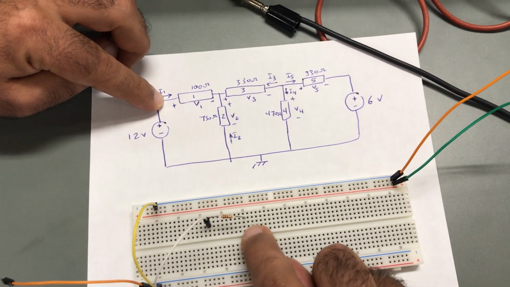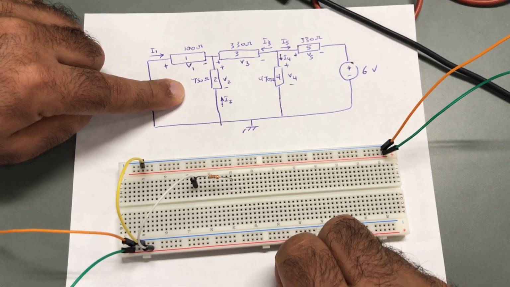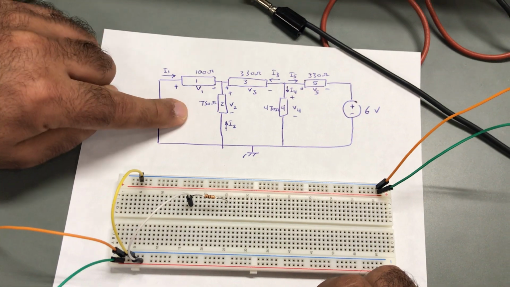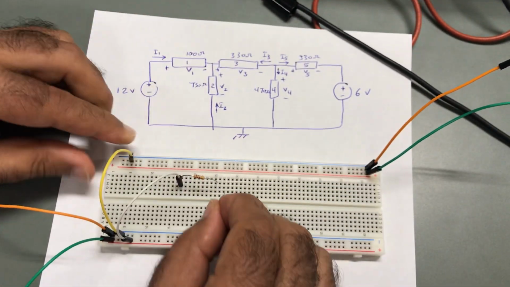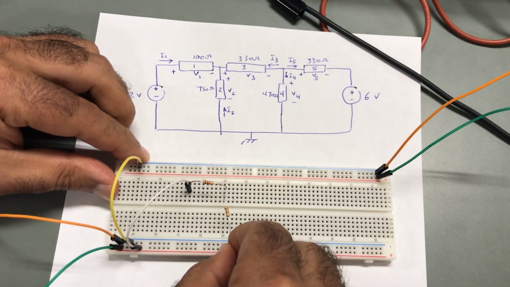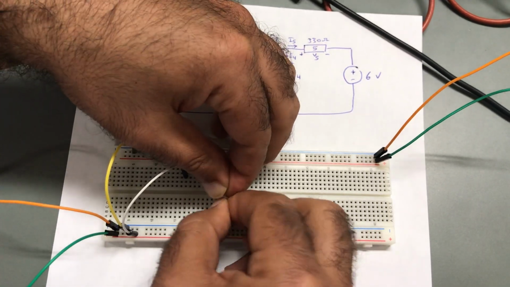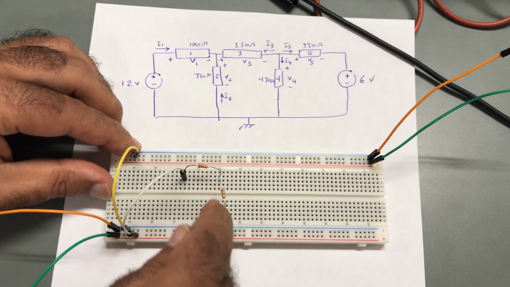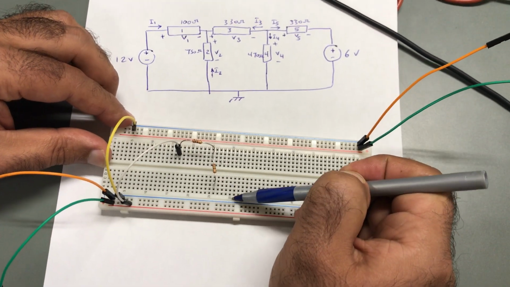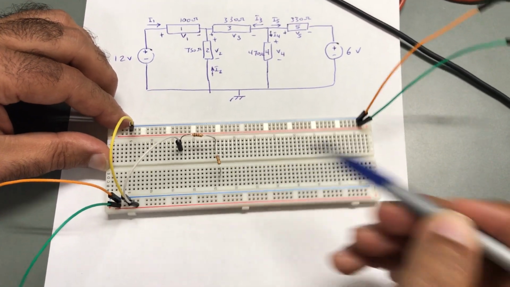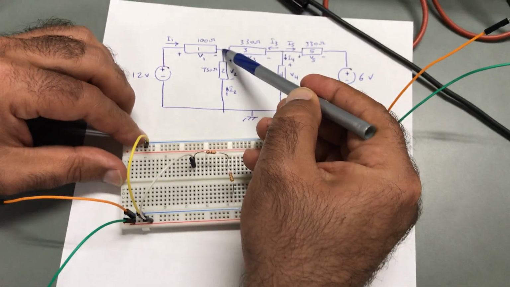Then I need to connect here as well this resistor, which is 750. This resistor is 750. I will connect it between this and, for example, this point. It doesn't matter where, because all of these are the same. This one is the same spot, this one is the same spot. So right now, this point is representing this point.